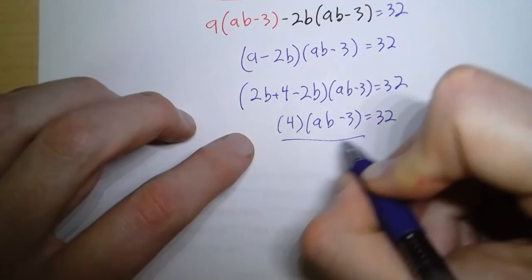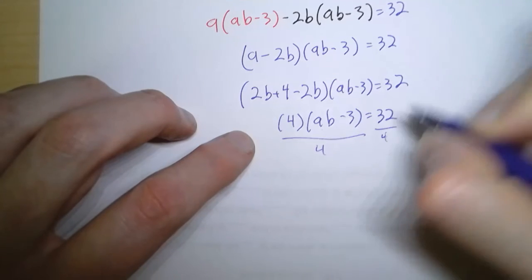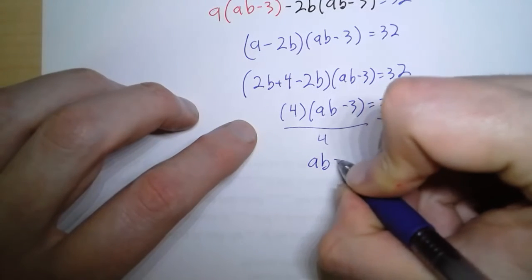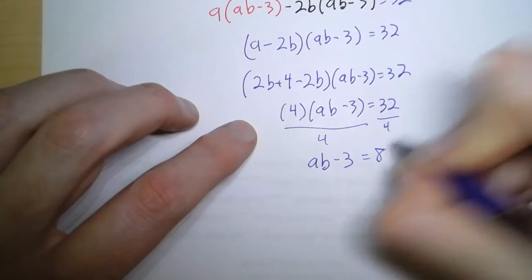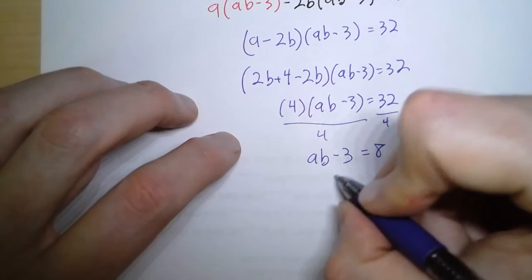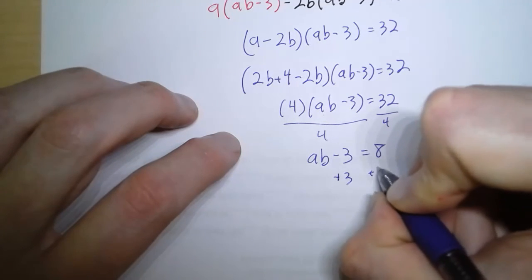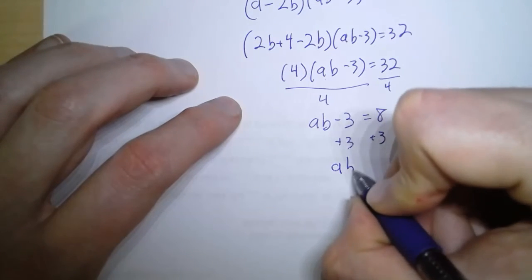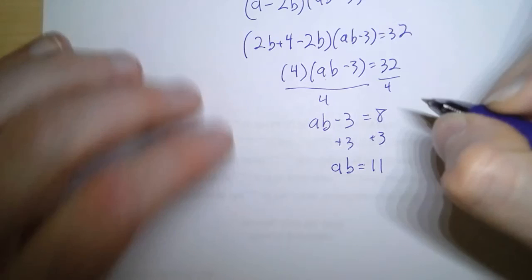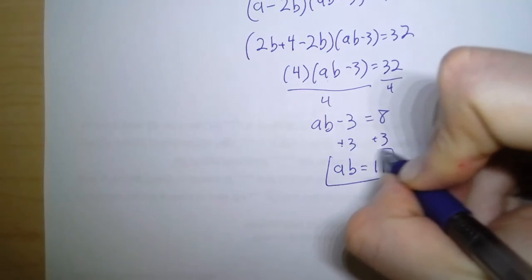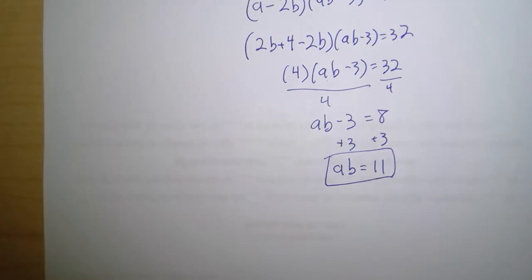So now we divide both sides by 4. So ab minus 3 equals 8. So to get ab by itself, we add 3 to both sides. And so ab equals 11. And so that is our value. That is our answer. And we're done.